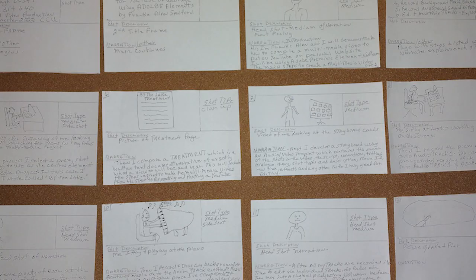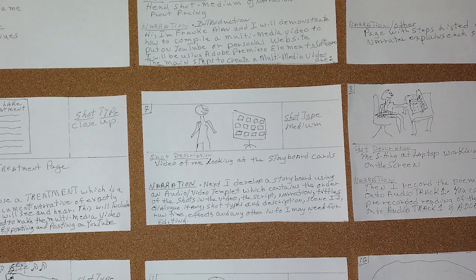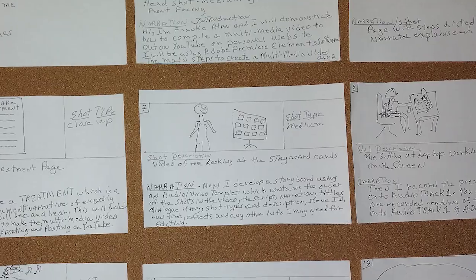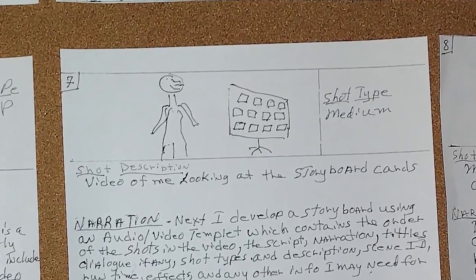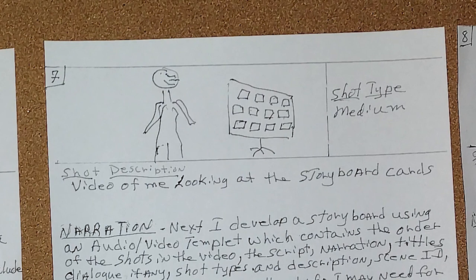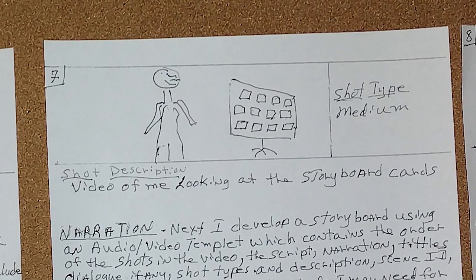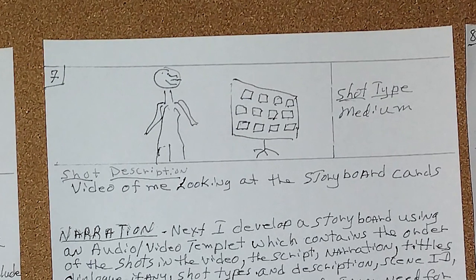Next, I develop a storyboard to plan out the order of how the shots will be placed using an audio-video template, which contains a hand-drawn image and description of the shot types and angles, along with the script, narration, titles, scene ID, runtime, effects, and any other info I may need for editing.